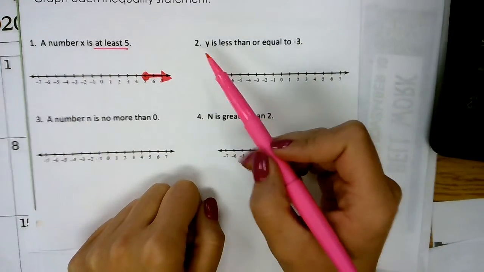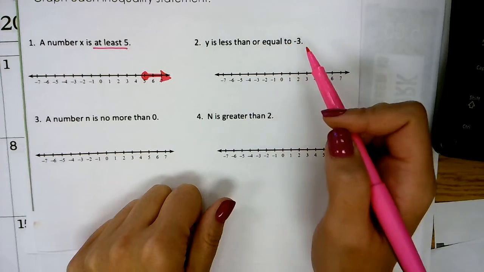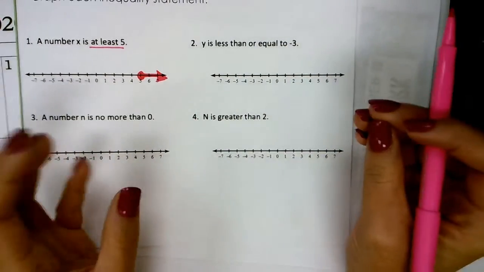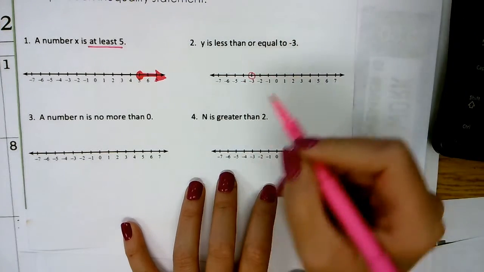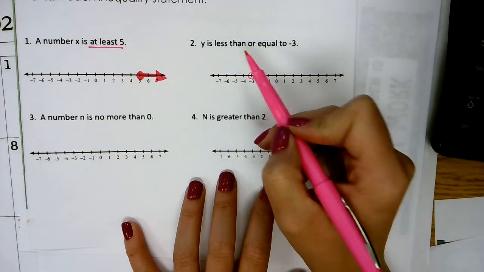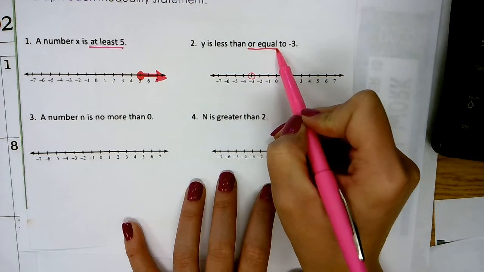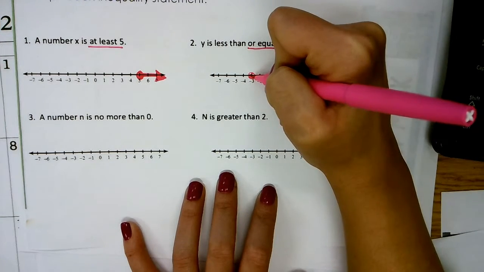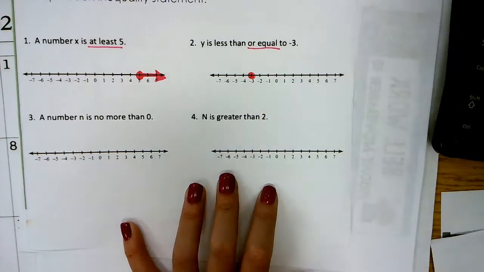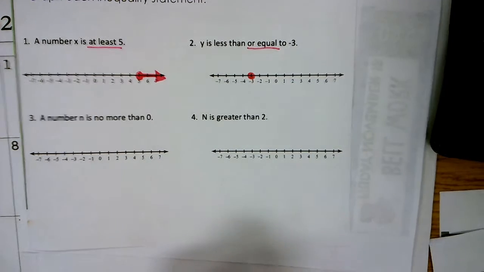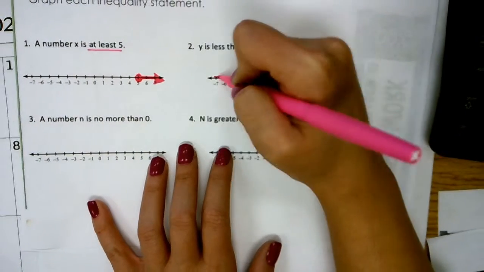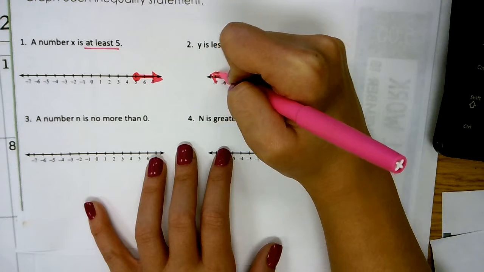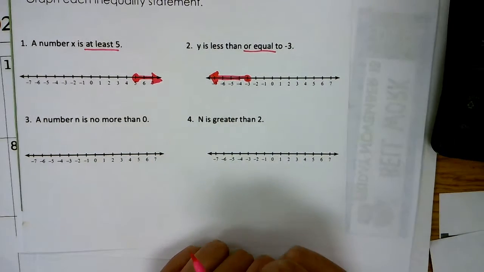Number 2, y is less than or equal to negative 3. This one spells it out very specifically exactly how you would read it. So we're going to go to negative 3, put our circle. It says less than or equal to. This or equal to part means I can fill in my circle because negative 3 satisfies this inequality. It makes it true. Now it says y is less than. So less than, we're going to shade all of the numbers on the number line that are less than negative 3. So we're going to shade to the left because it's less than.